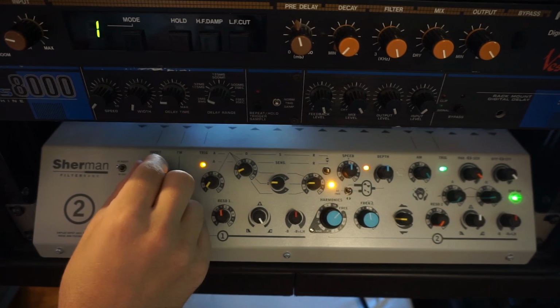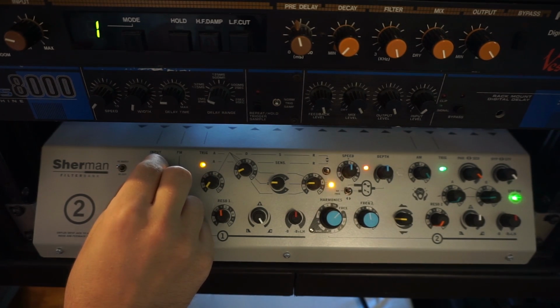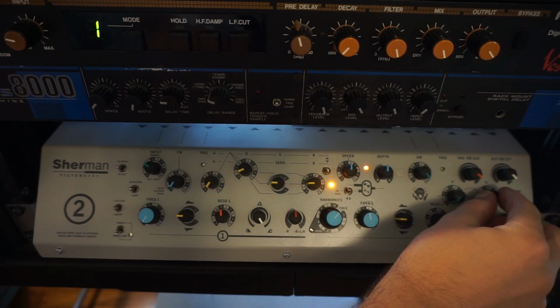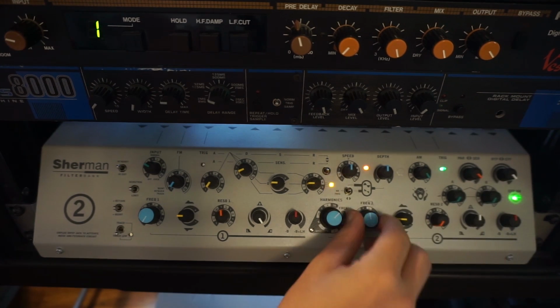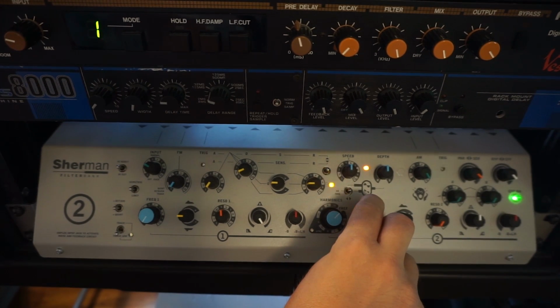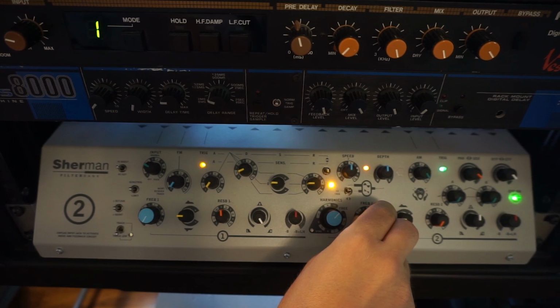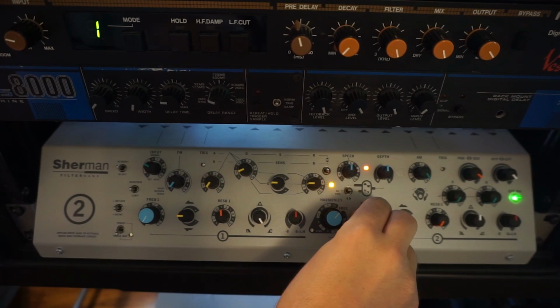Let's turn that input signal down even more. So this is cool for like DJ style editing. Maybe you're using this with a pair of turntables, I don't know. But this is a fun feature too.